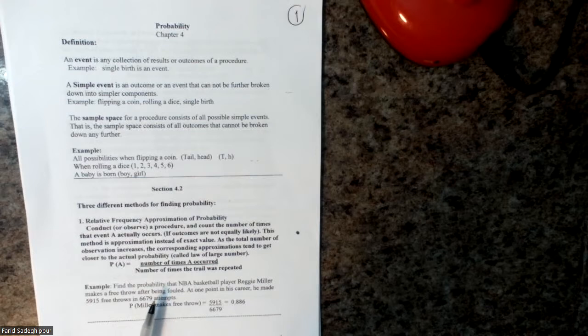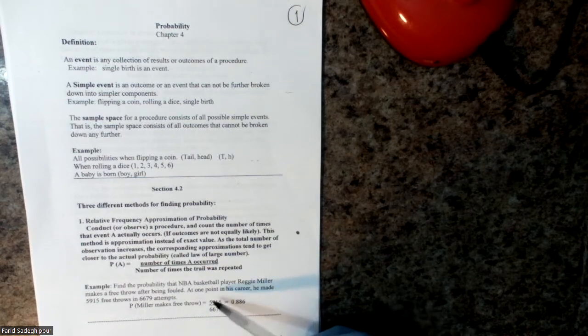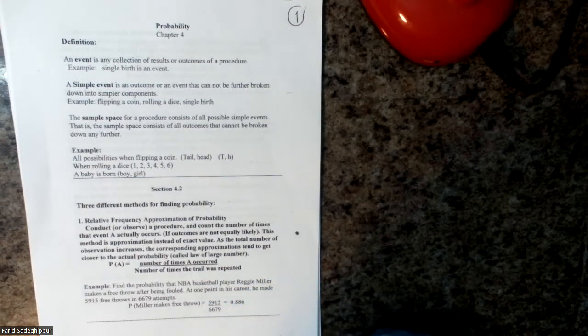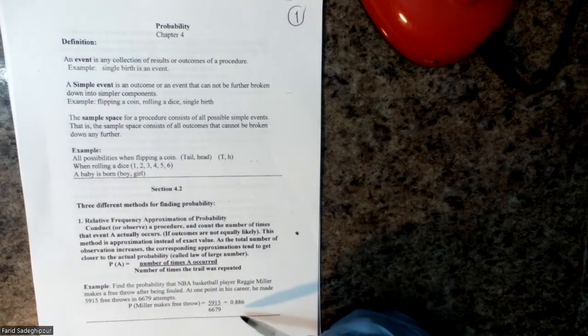Like here, find the probability that NBA basketball player Reggie Miller makes a free throw after being fouled. At one point in his career, he made 5,915 free throws in 6,679 attempts. So it shows, based on past experience, what the chance of him making a free throw is. In that case, we divide these 2 numbers, so that would be 0.886.